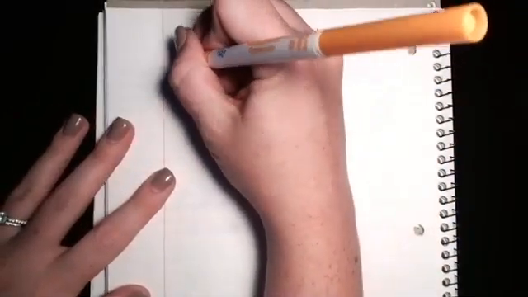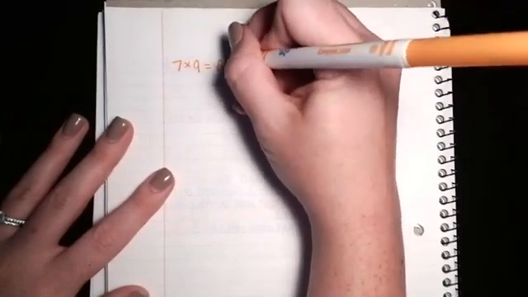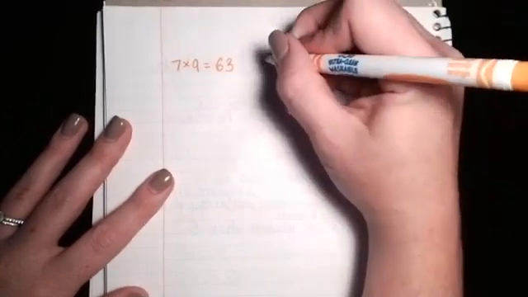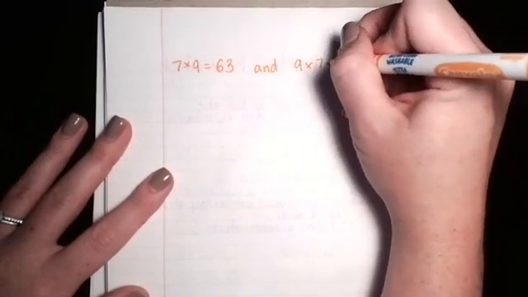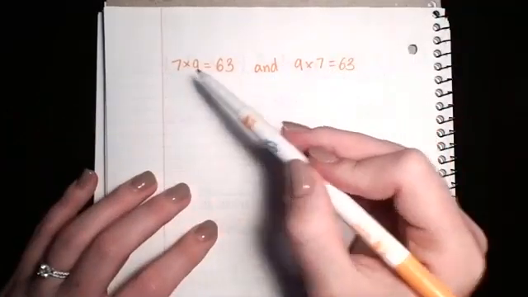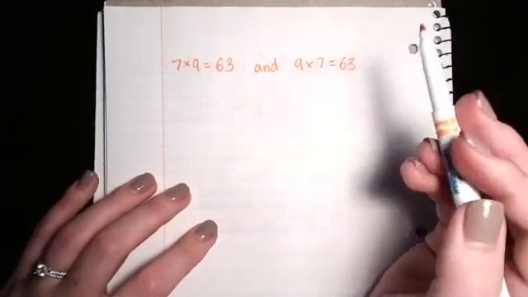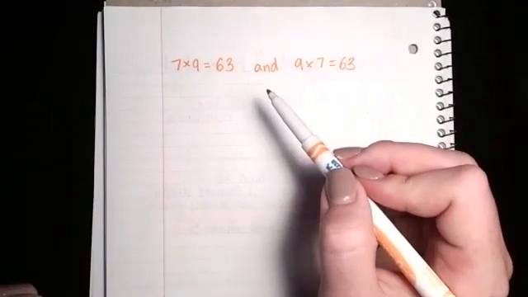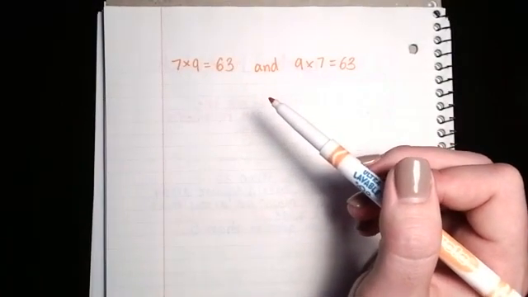So, for example, one of the hardest ones for me was always 7 times 9. Now I know it equals 63, but I always forgot that when I was younger. So 7 times 9 equals 63, and we also know that 9 times 7 equals 63. We just switched those around. If I'm having trouble remembering that, one thing I can do to help myself is give myself a clue.